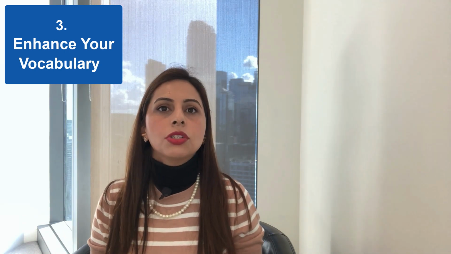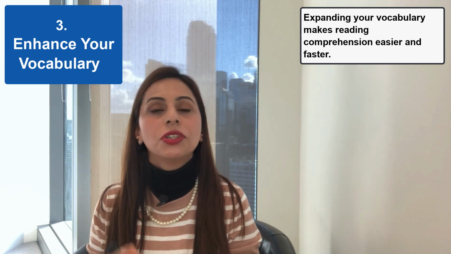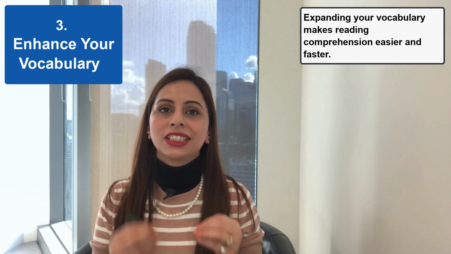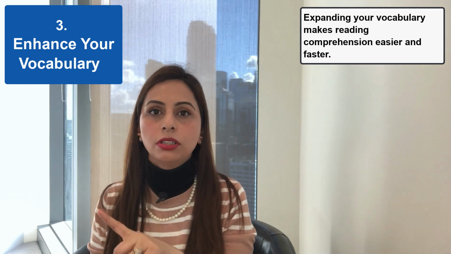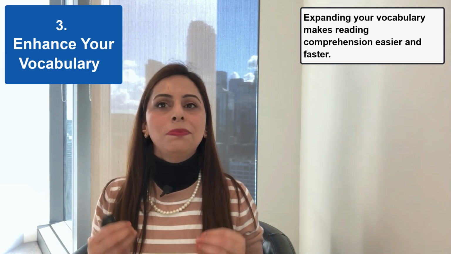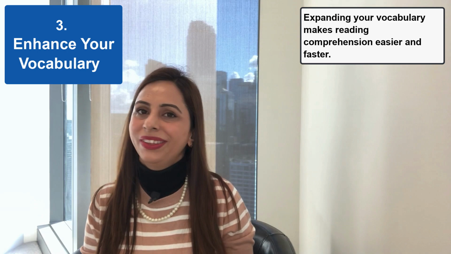So expanding your vocabulary makes reading comprehension easier and faster. Regular use of context clues in preparation ensures that even unfamiliar words won't hamper your performance. This strategy will boost your score as well as strengthen your language. Okay, let's look at the next one.